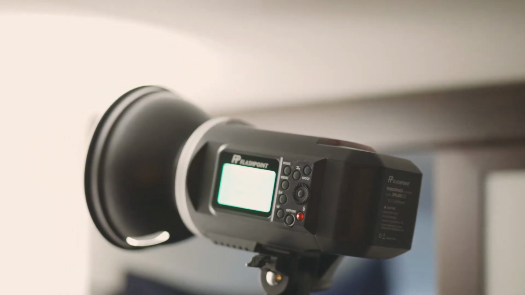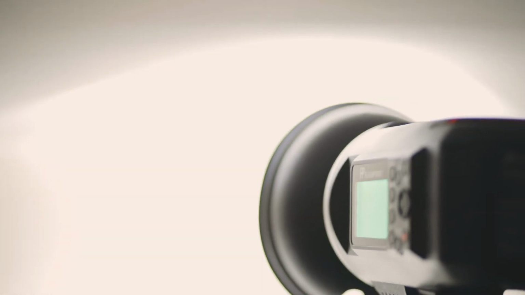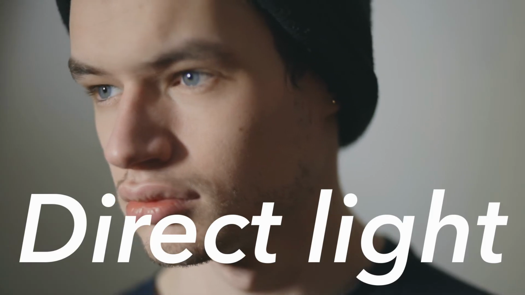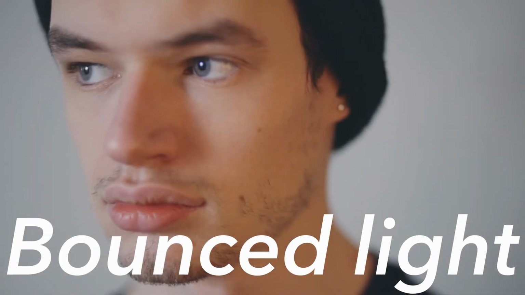This is the same as if you were to bounce a light off a wall, off a ceiling, off an umbrella, etc. You may not always want to point it directly at your subject. This can also be where you would have, say, a backlight pointed directly at your subject and then reflect that light back to the front of them so that way you fill in those shadows.